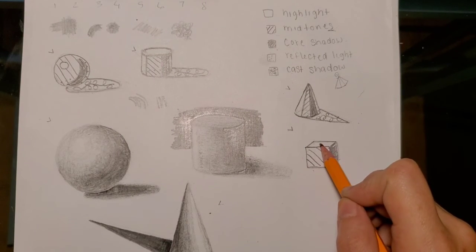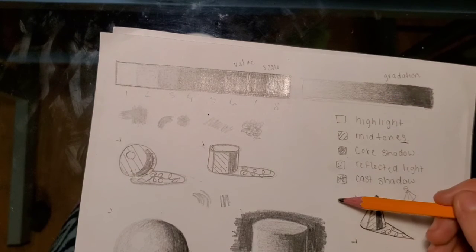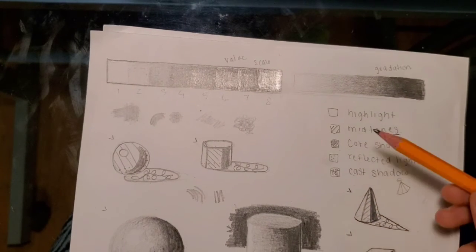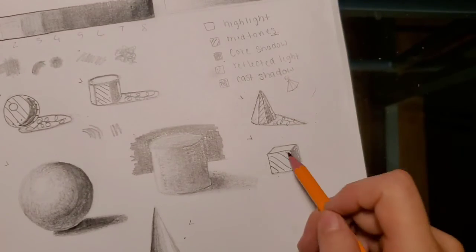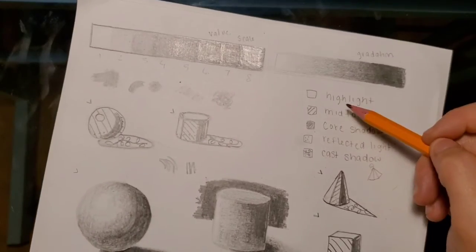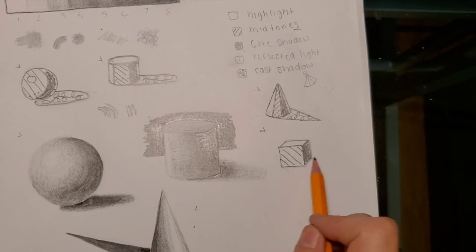So if it is a highlight source, it might be a highlight. If it's a lower light source, it might be more of a mid-tone. It just depends what your light is doing as to what exact value that's going to be. So you can choose to leave it a highlight or you can make it a mid-tone. That is up to you and where your light source is at.